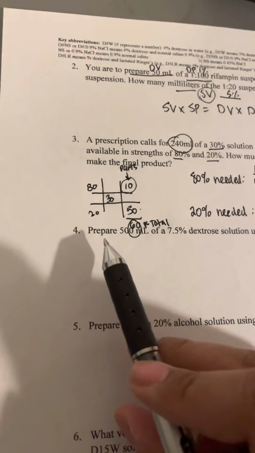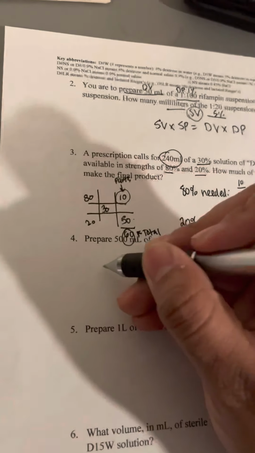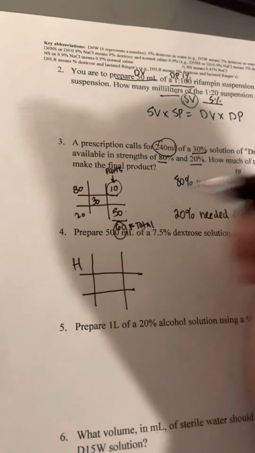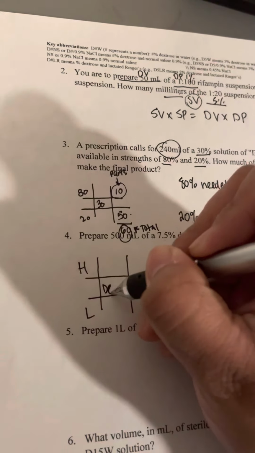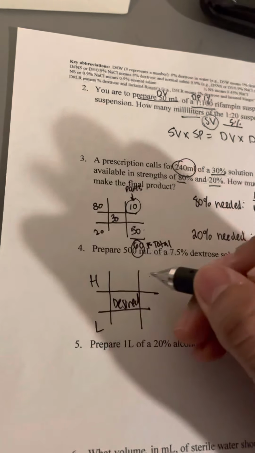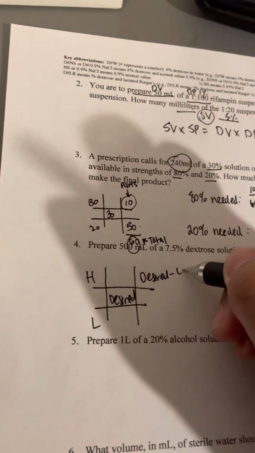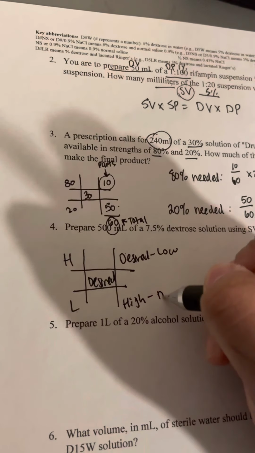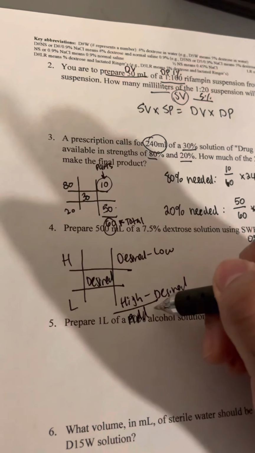And it wants us to prepare 500 milliliters of 7.5%. So you would do the same setup. This is the high strength. This is the low strength. This is what you're trying to make, or your desired. Make sure that you're calculating the difference. So find the difference between your desired minus the low, and then over here, your high minus the desired. And then make sure to add both parts.